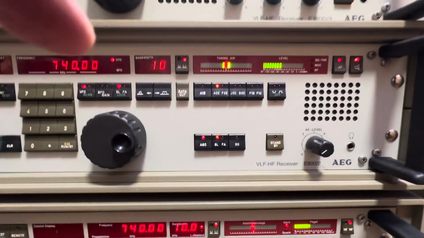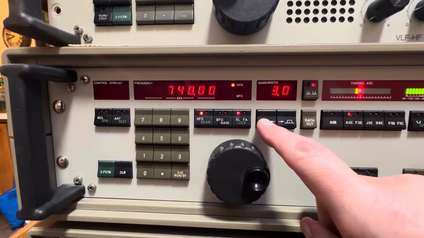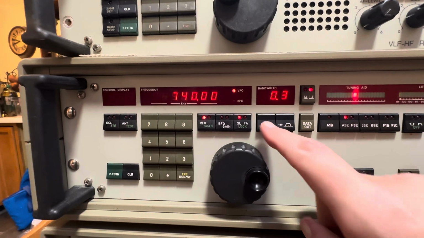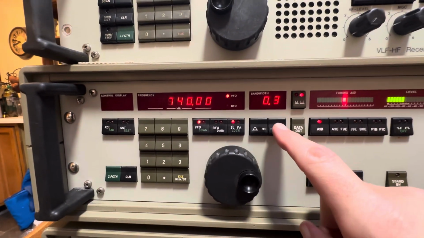You notice there's fewer controls on this. There's also, if you look at the bandwidths, you don't have 1. And even in CW, it only goes down to 0.3.